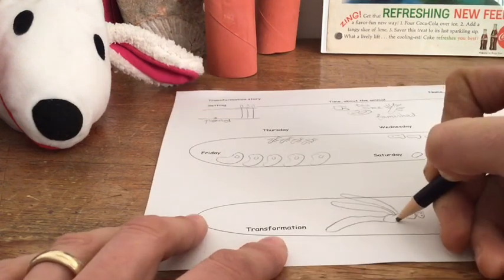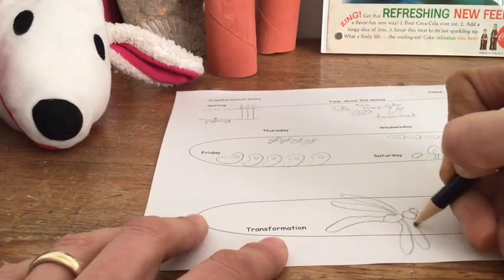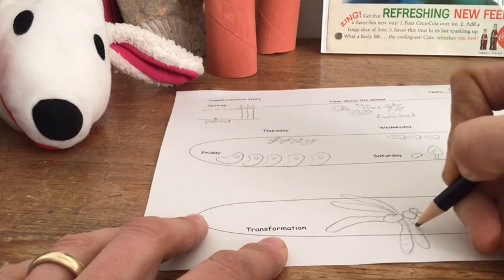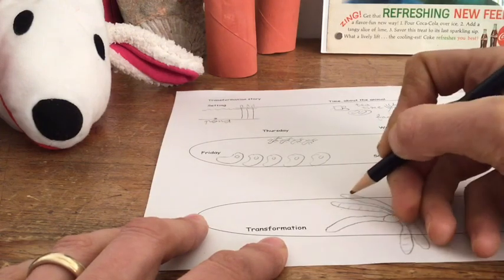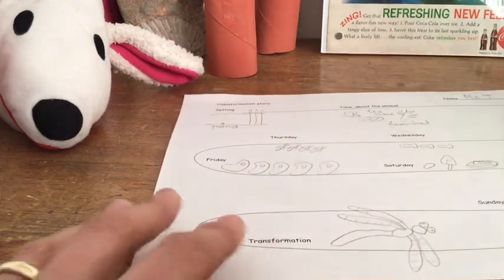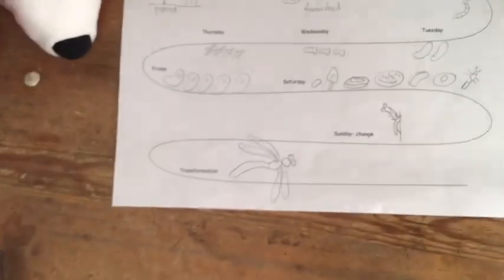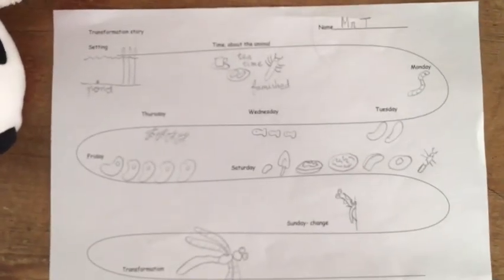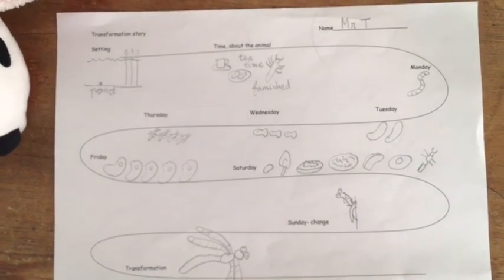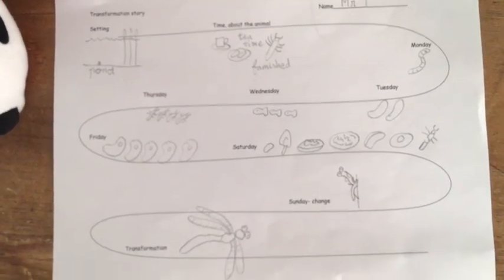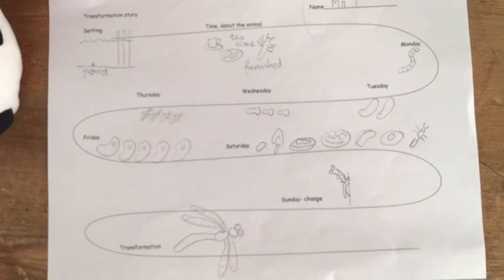And so here's my dragonfly with his lovely wings like that. And there we go. So I'm going to take a bit of time to do that and do some colour on him as well later. And that is the work you're doing. And so then you can tell your story. Once you've done that, you can take it to your family, to someone else, and you can tell them that story, right? And that's really important that you get good at telling them that, because that way then you will be good at writing it.